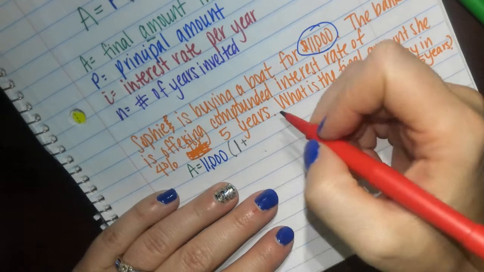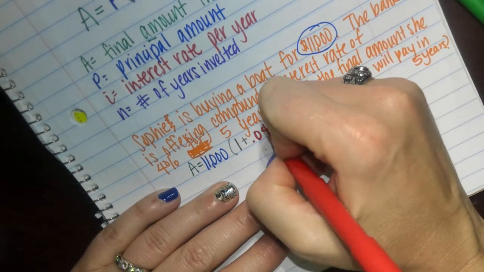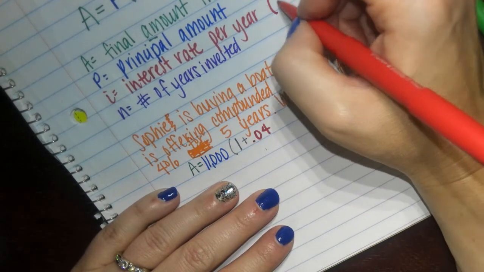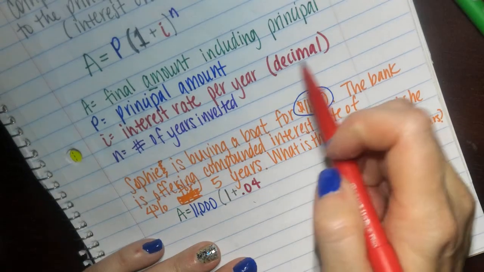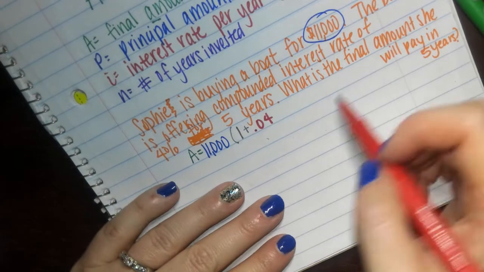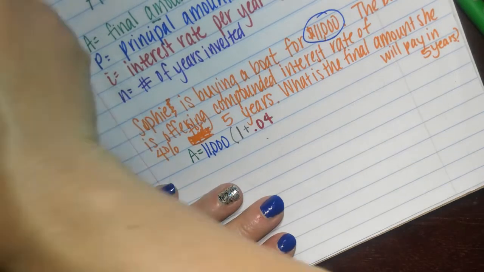So her interest rate per year is 4%. Remember, we need to put that in a decimal. Let's make sure we know that. Okay, decimal. So we're going to put that 4% in as 0.04. We're going to close that parenthesis.